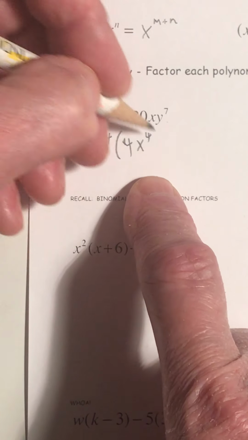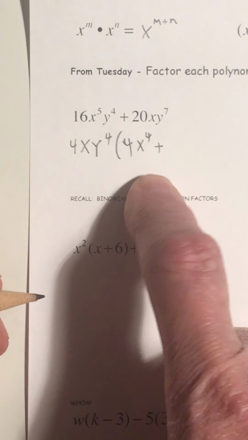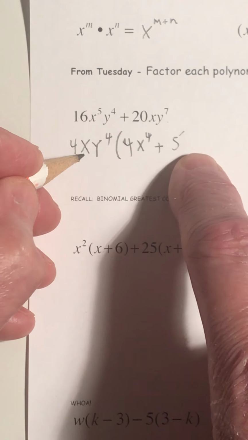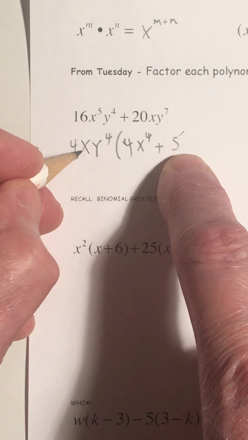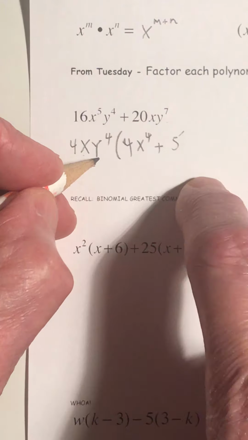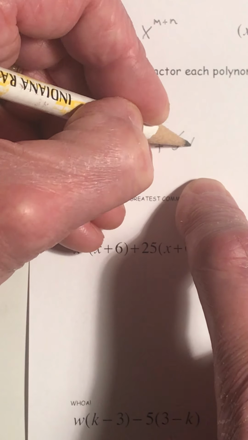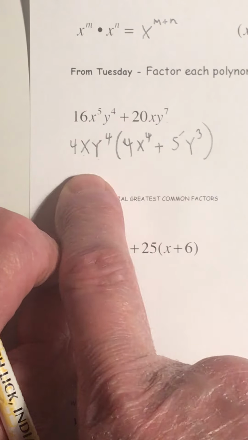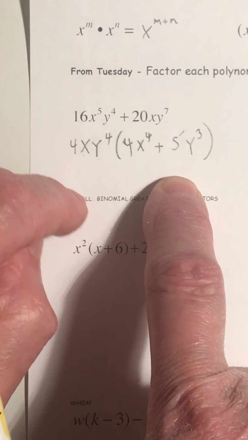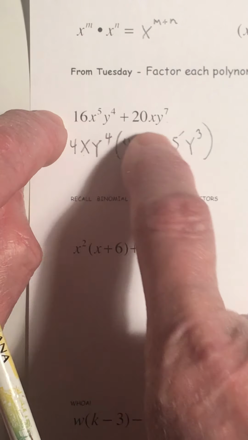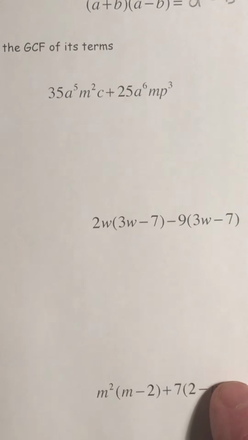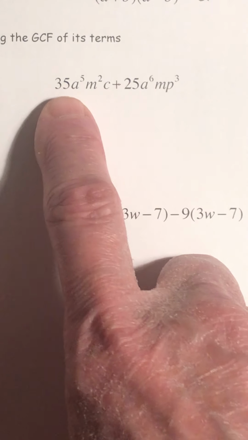Then plus, we need a 5 to bring back the 20. We do not want to put an x there because it's got the correct power right now. And we need a y to the third. That'll make the y to the seventh come back. Okay, so if you multiply this out, if I didn't mess it up, you should get back exactly what we started with. Let's do one more, then we'll move on to the next idea.